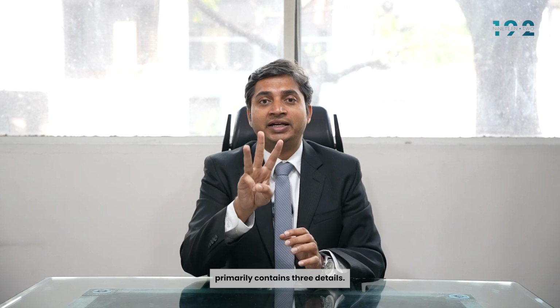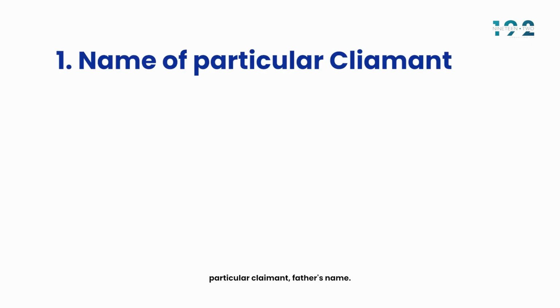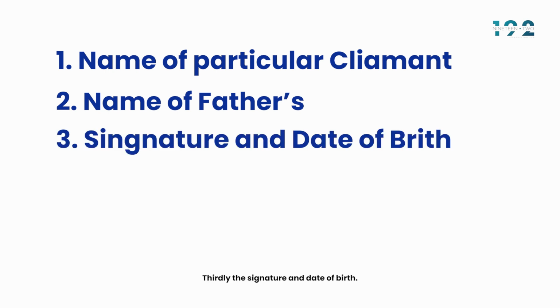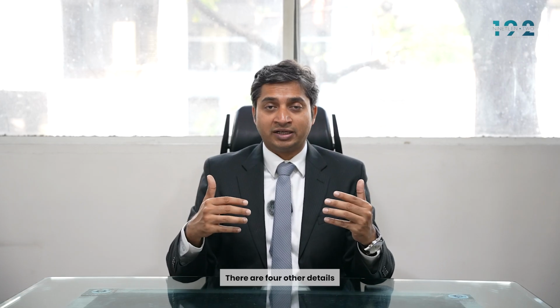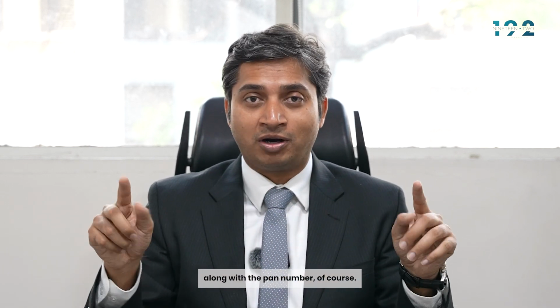So let us first understand the PAN card and the details on it. The PAN card primarily contains three details, or I might say four details. One is the name of that particular claimant, thirdly the signature and date of birth, along with the father's name. So it serves, as I've said, as the identity proof of that investor. I'll repeat myself: the name, father's name, signature and date of birth, along with the PAN number, of course.